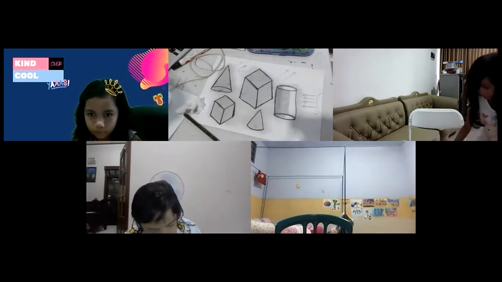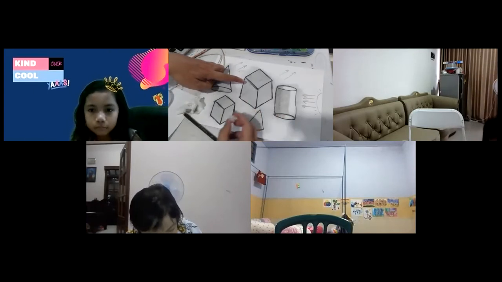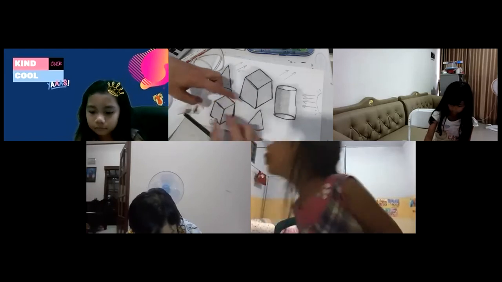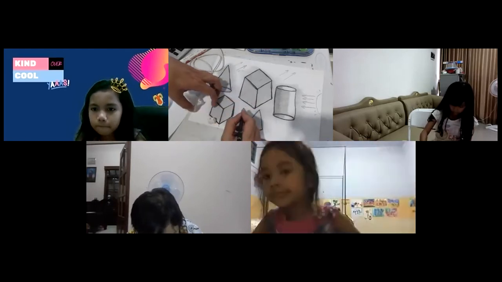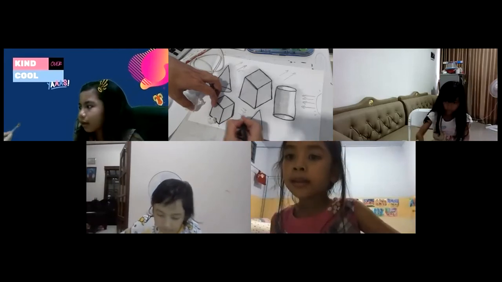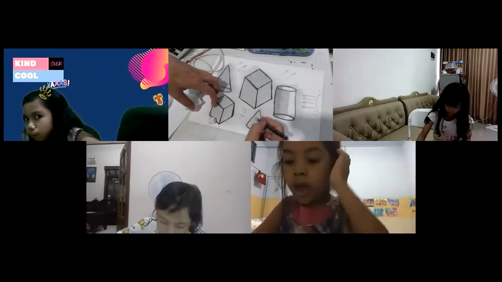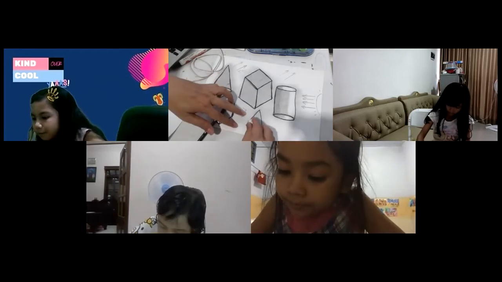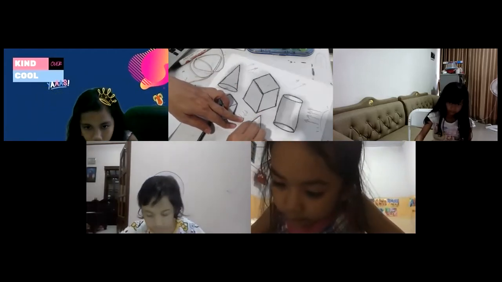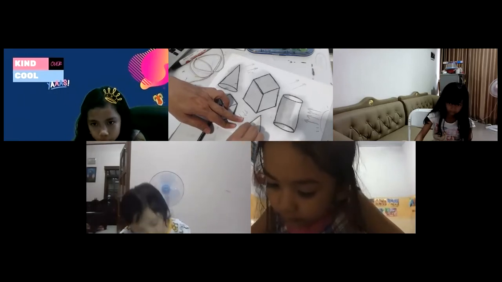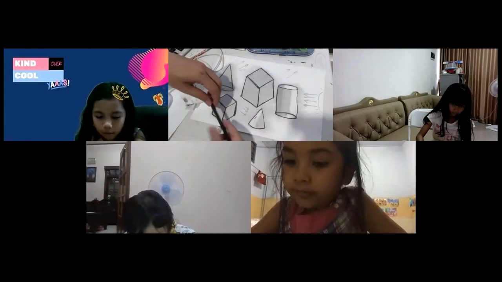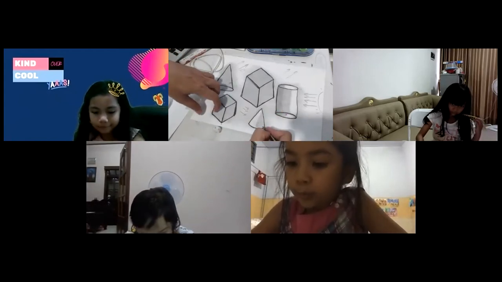Okay, ready? Now we're going to use this one. Now I'm using my logic for my sphere, this one. Maybe the light came from this area. So I'm going to make this area a little bit lighter, yeah, this one. So everything depends on where the light comes from.